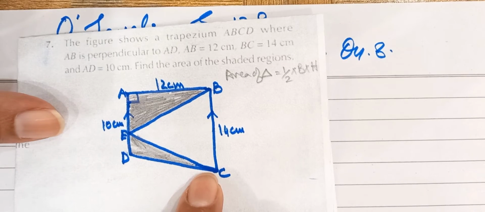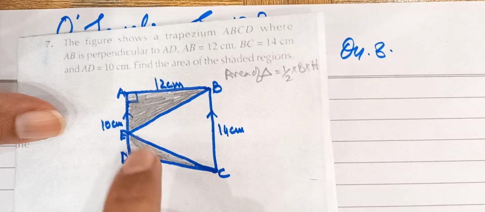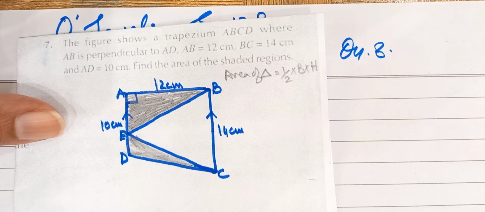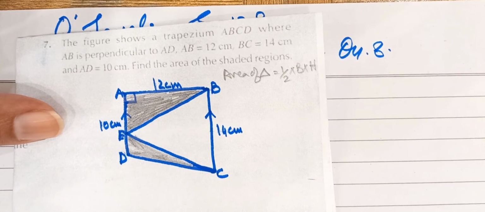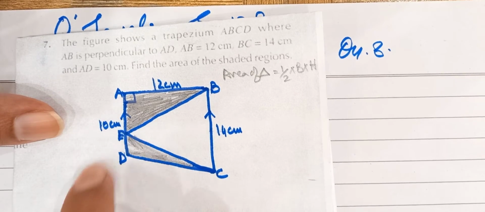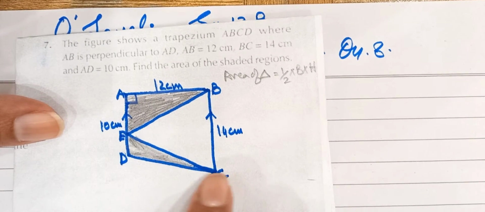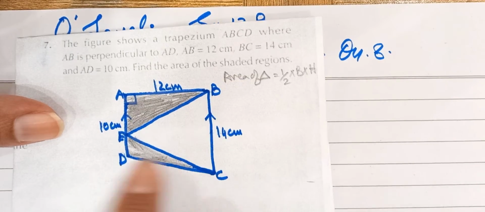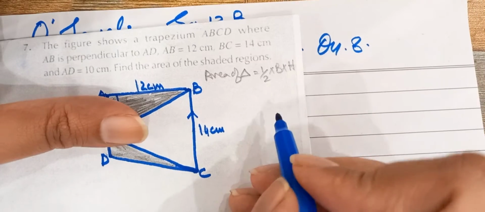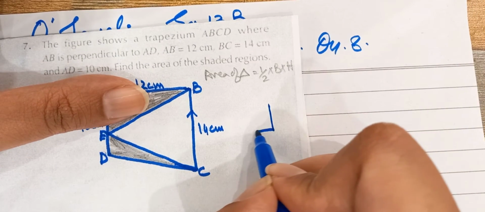Now we can see there are two triangles which are shaded. There are two ways of finding out the area of this shaded region. First of all, we can take out the area of a trapezium. This is a trapezium. I have already told you that the general form of a trapezium is like this.